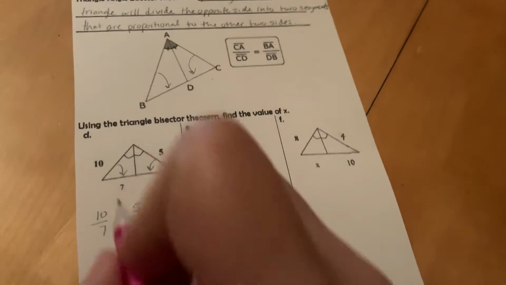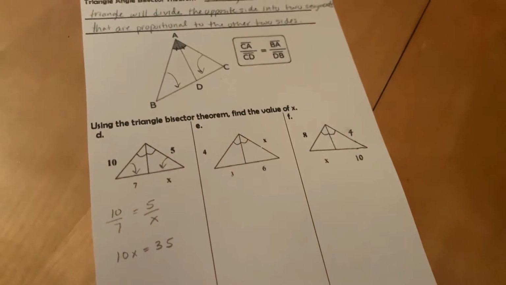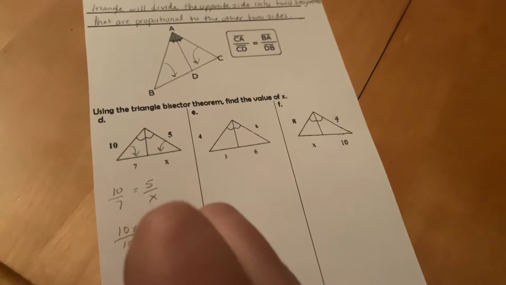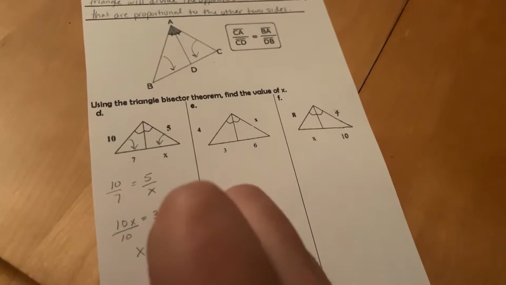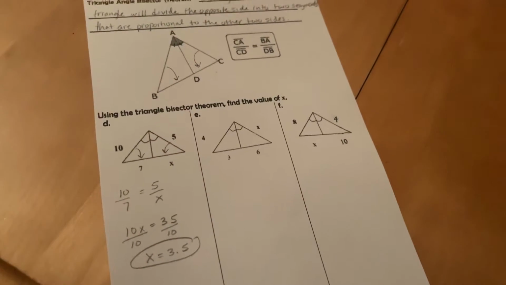And do my cross multiplication. I'm going to get 10x equals 35. I'm going to divide both sides by 10 and get x equals 3.5 for this first problem. Easy peasy. So look at the second one.